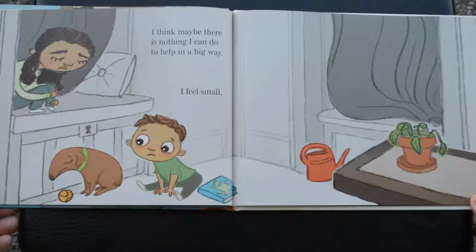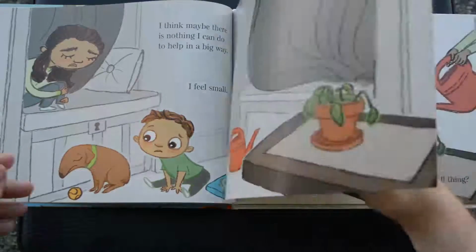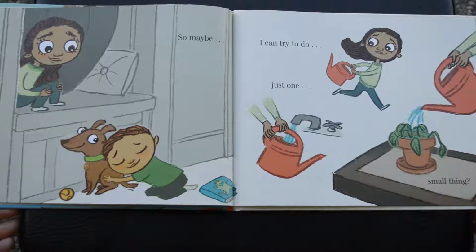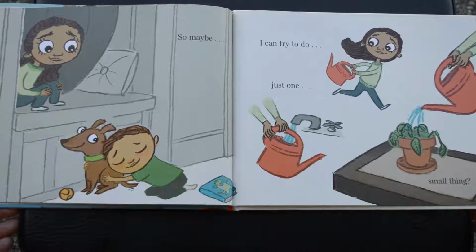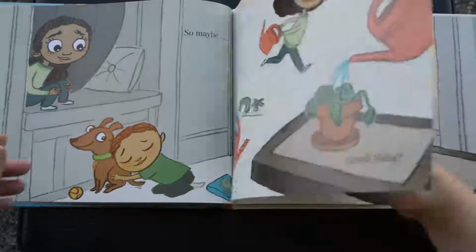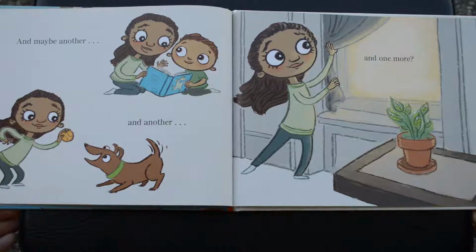I think maybe there's nothing I can do to help in a big way. I feel small. So maybe I can try to do just one small thing. And maybe another. And another. And one more.